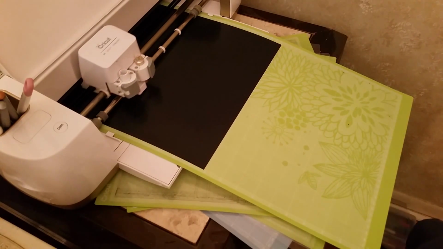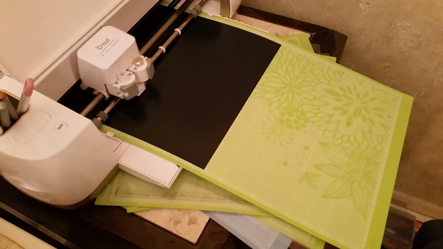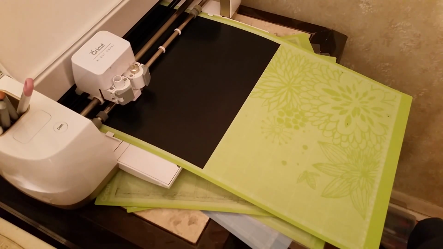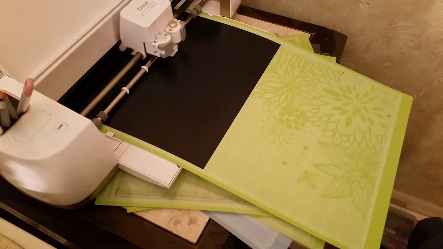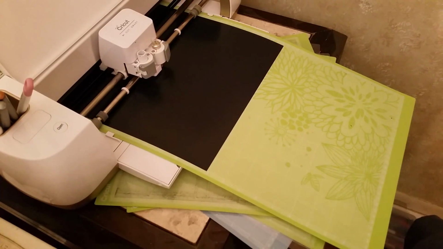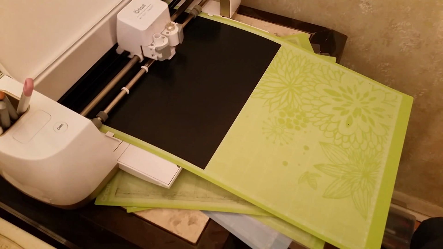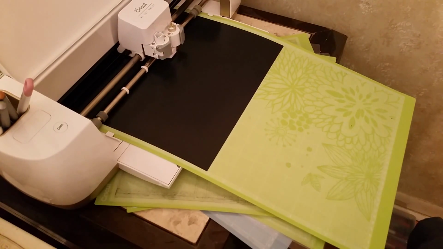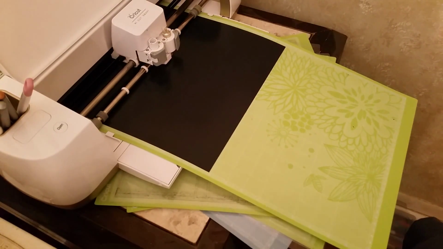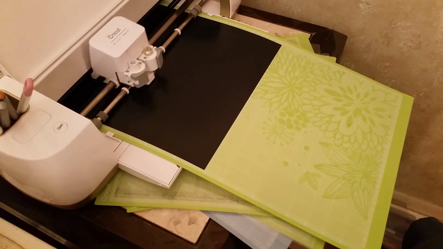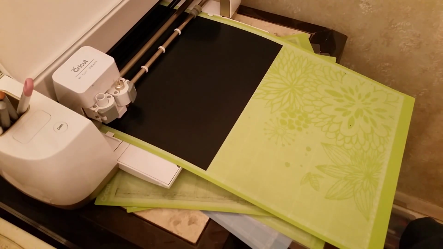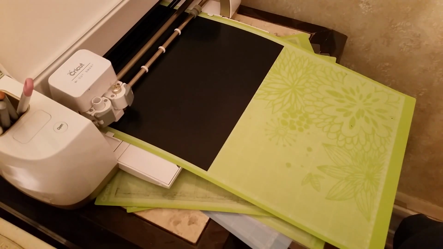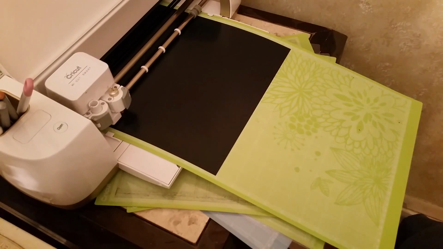I did have a couple pieces when I was doing some lettering where just the corners peeled up. So on those corners, instead of getting out my whole iron again, I just got out my hair straightener, my flat iron, and just pressed it really good, and that worked great, especially just for a little corner. So keep that in mind too, ladies. Okay, we're going to let this continue cutting, and then we're going to do some weeding.